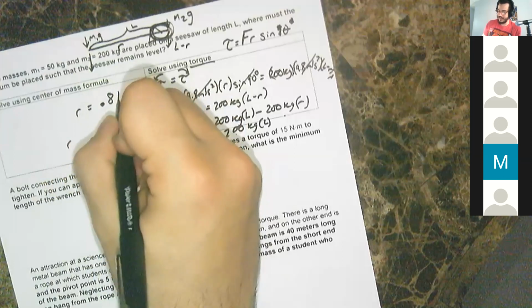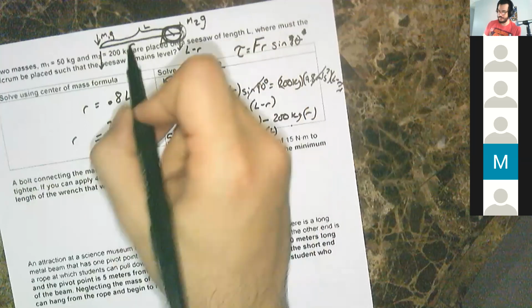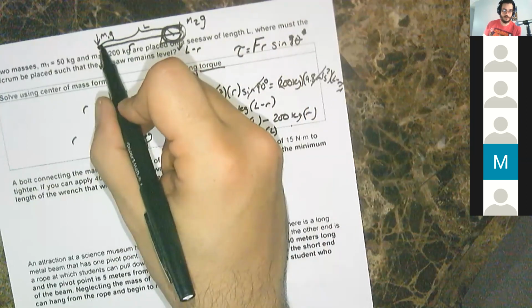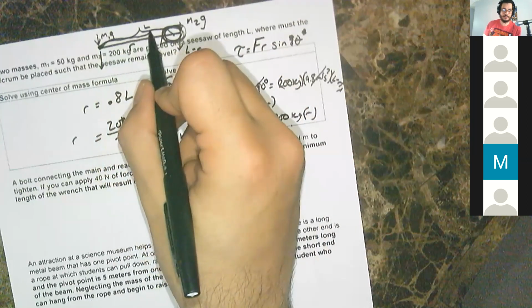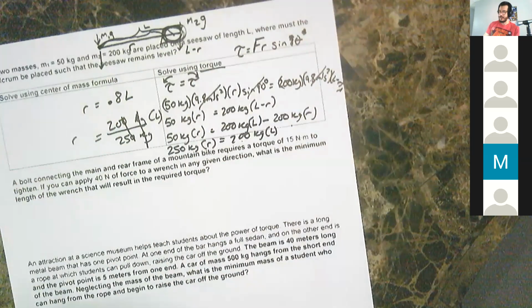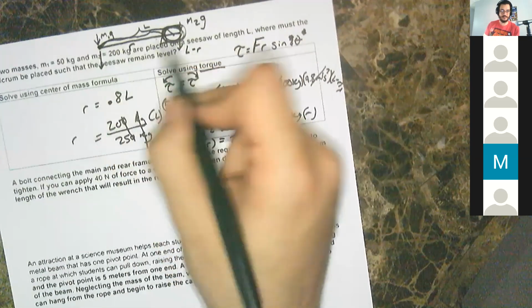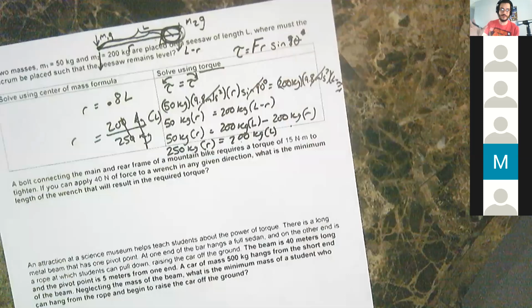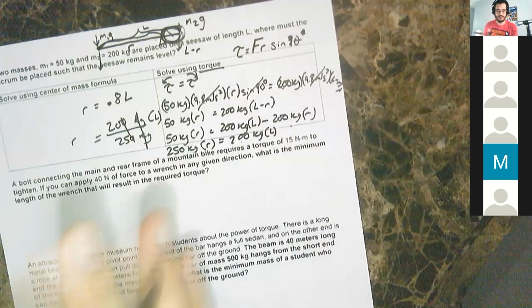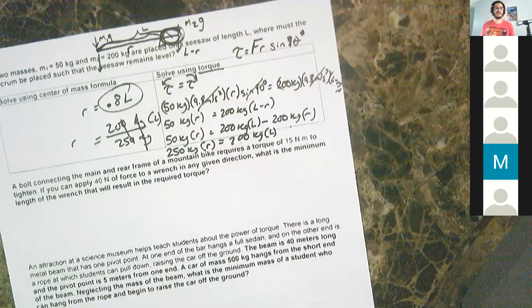So 0.8 L. So where do we put the fulcrum? If this is our 0 point, we need to go 80% of the length of the board and put the fulcrum there. And wouldn't 80% of the length of the board away from the child make sense? That would put it way closer to the, or I guess, I mean, it's not a child, but the mass 2. So that's how you do one of those problems.